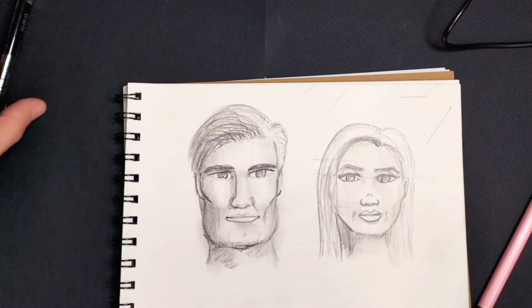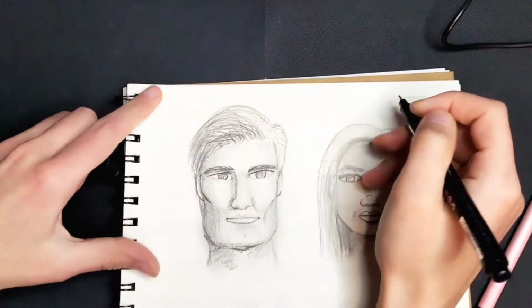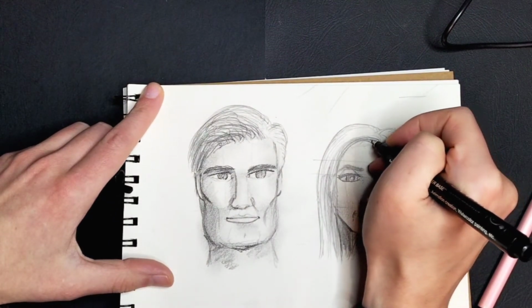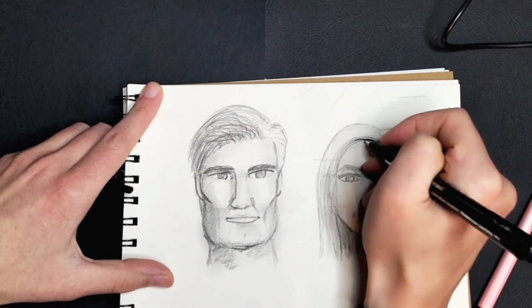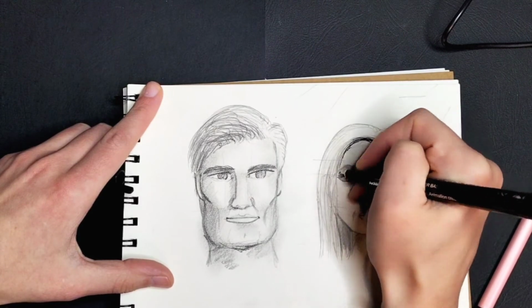Now I'm just going to be pedantic and go in with my black ink pen and just bring those shadow lines out a bit more.